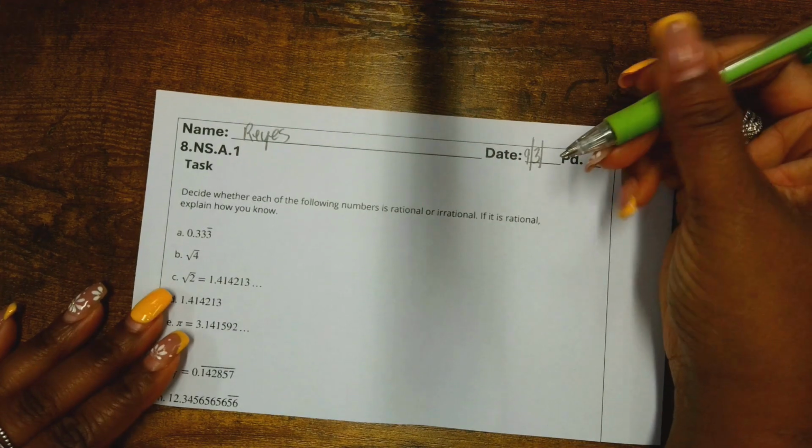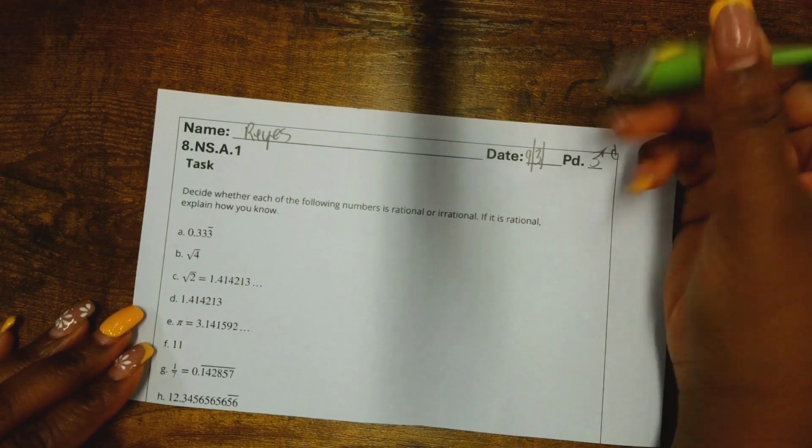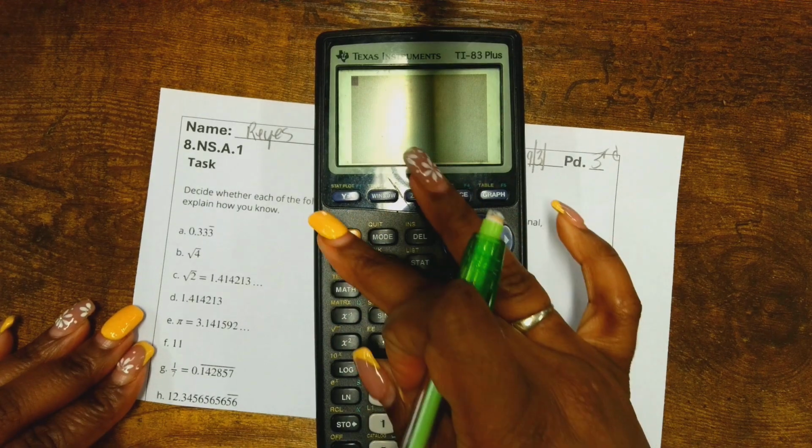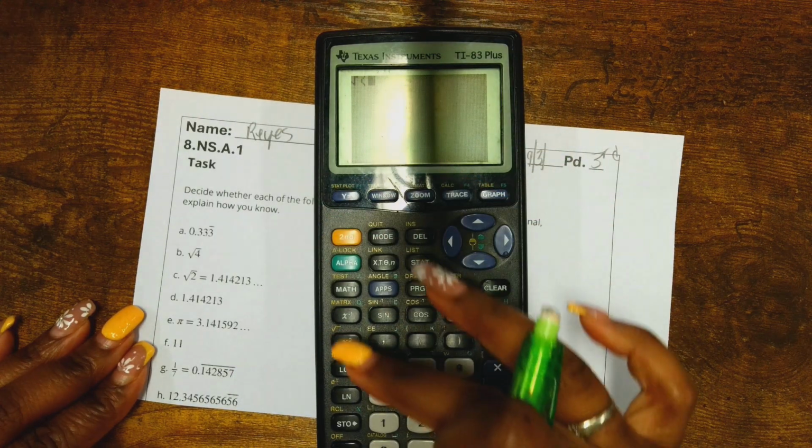I can't tell you. I just want you to try to see if you can figure it out. In the calculator, the second x squared button is square root. Second x squared.